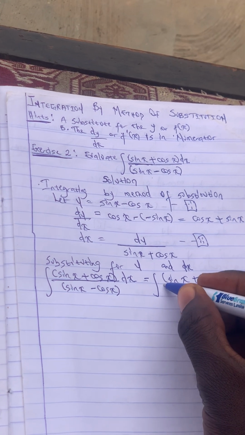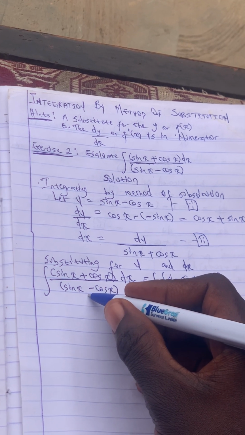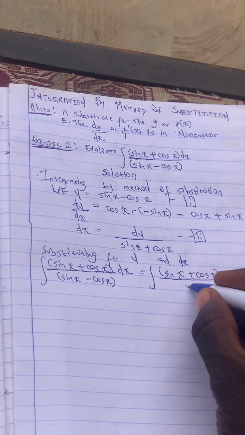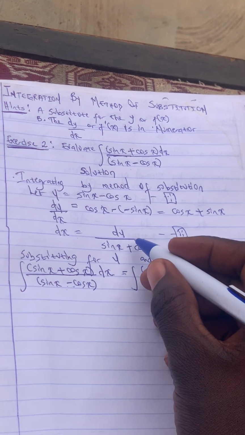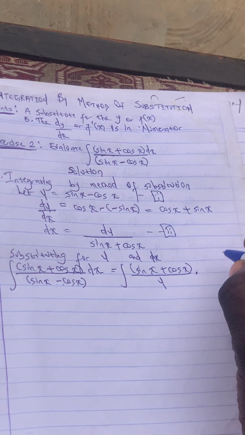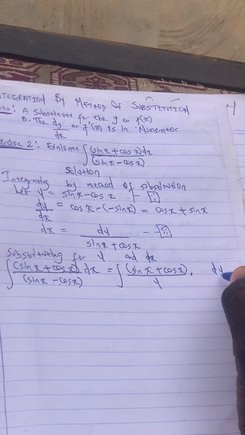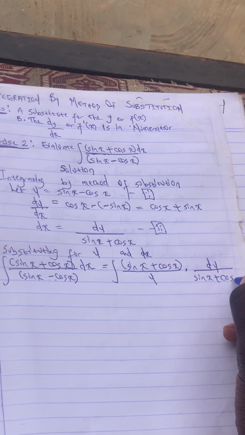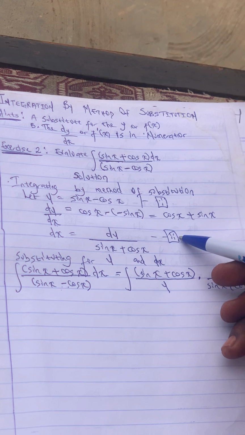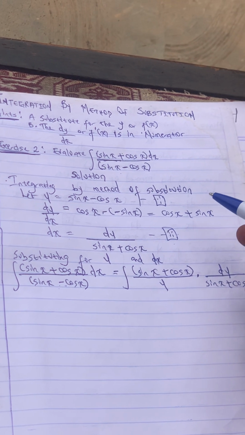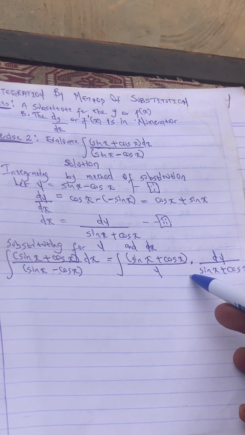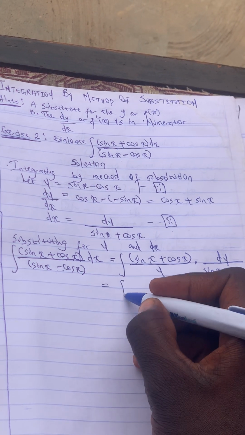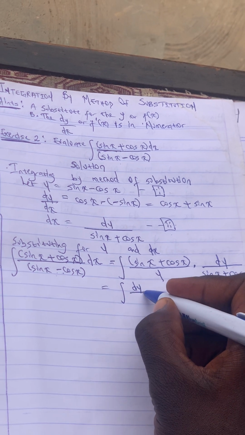Then instead of writing this, remember we said let this be equal to u. So I will write u. So dx, we are substituting for dx also. So we have du over sine x plus cos x. So we have two equations, u and dx. So we are substituting both in this expression. So this is sine x plus cos x, this is sine x plus cos x. So it cancels out. We have du over u.